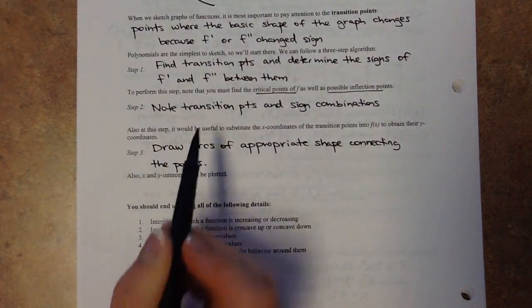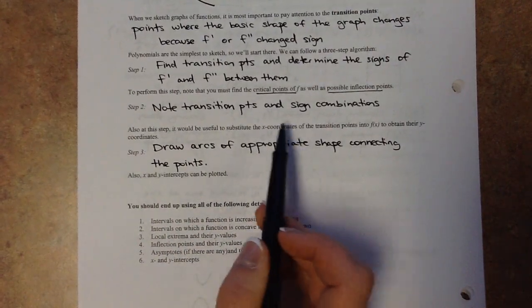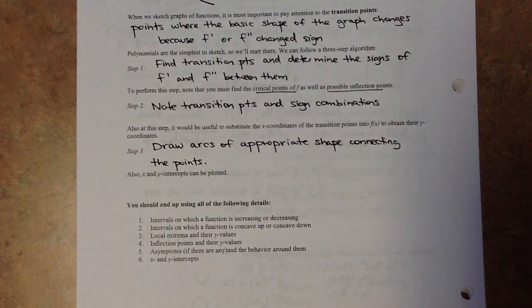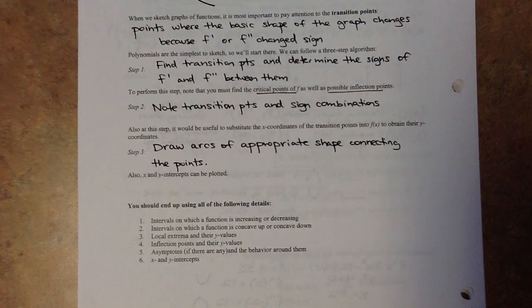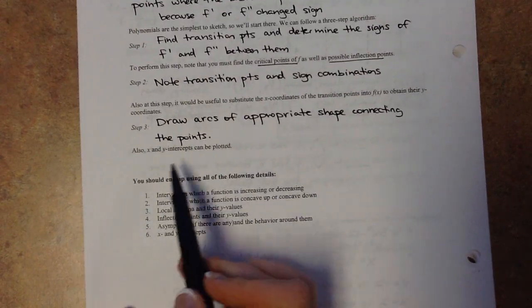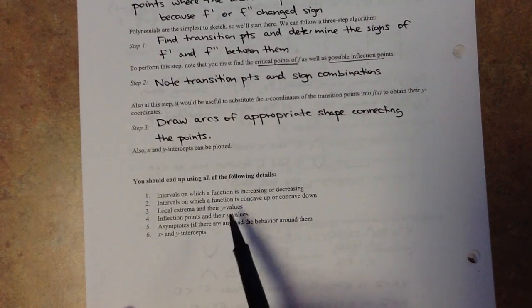And then I probably could have put this before, but while you're plotting all of these points, the transition points, x and y intercepts are also a super convenient thing to have on your graph. All right, so here are all of the things that you will eventually use. This is a nice list to have.